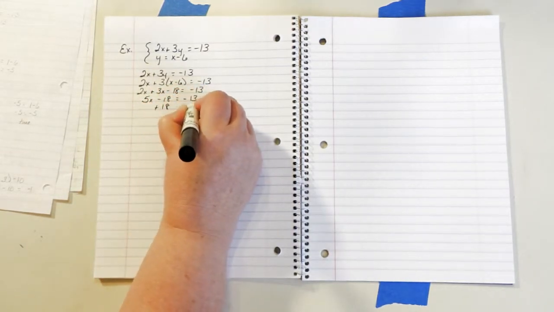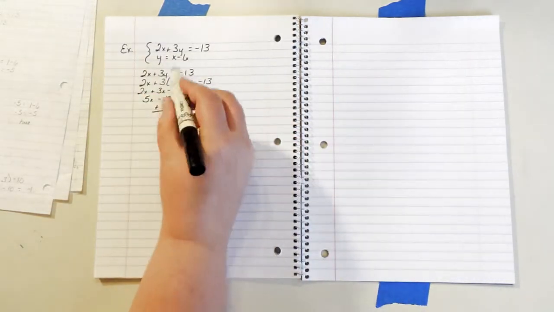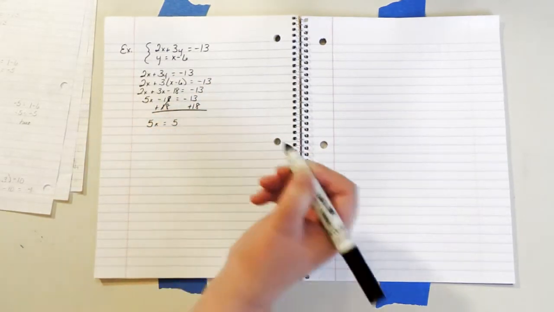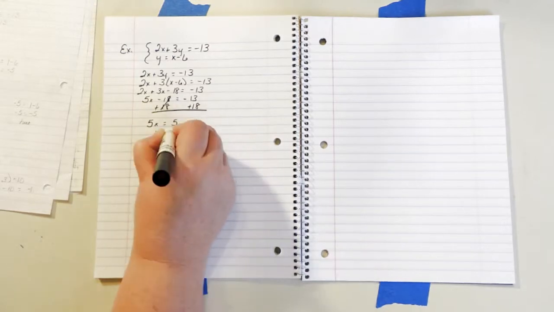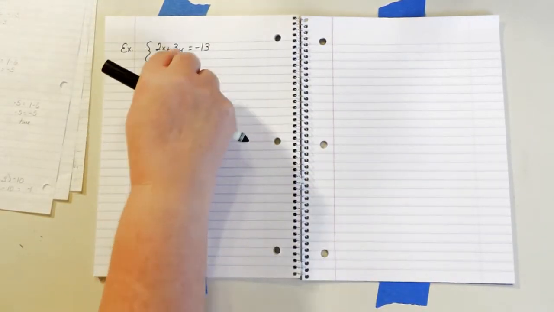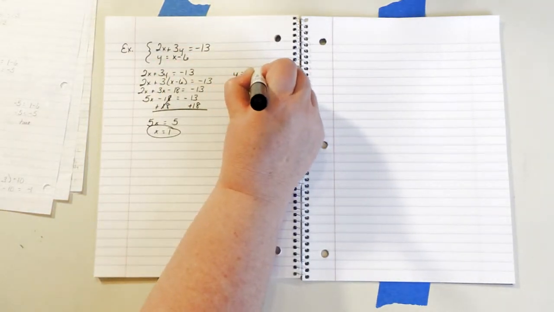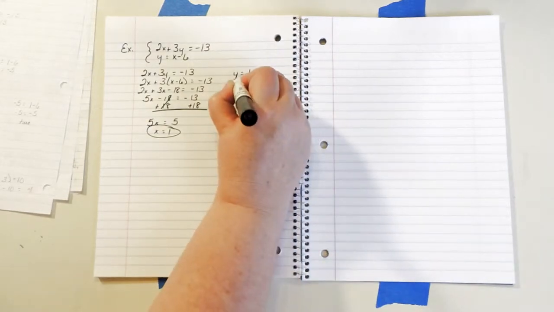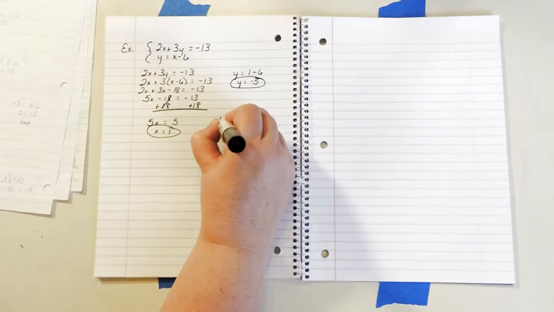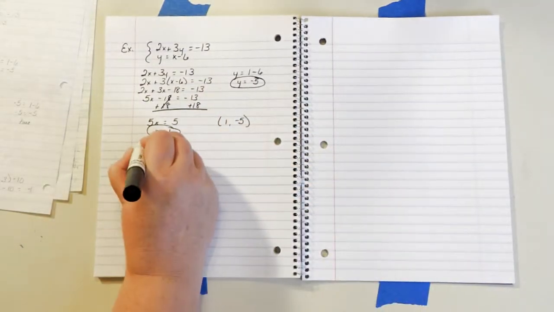Add 18 to both sides and cancel this out. So we have 5x equals 5 and x equals 1. Now we're going to take this one and substitute it back into the other equation. So y equals 1 minus 6, and therefore y equals negative 5. So your ordered pair is 1 and negative 5, and now we need to check.